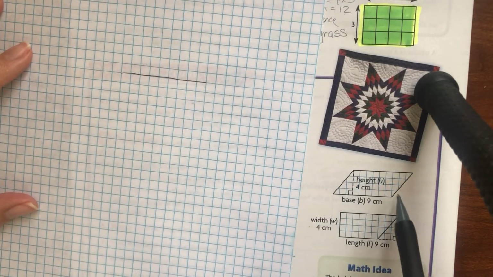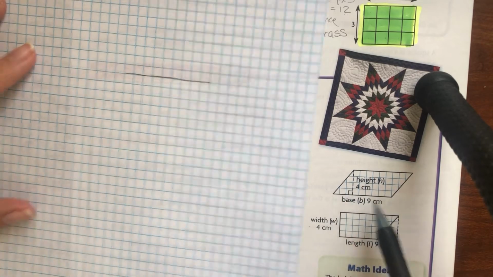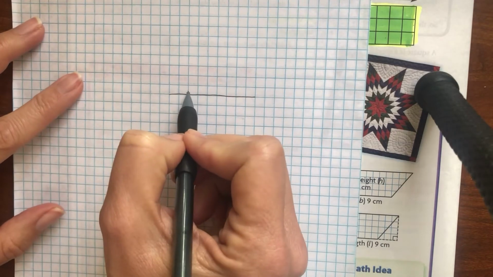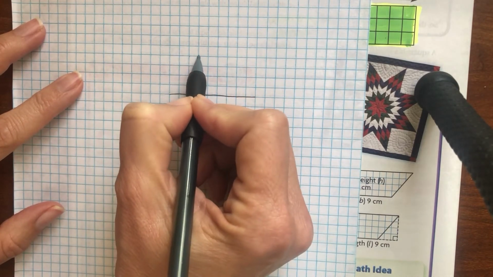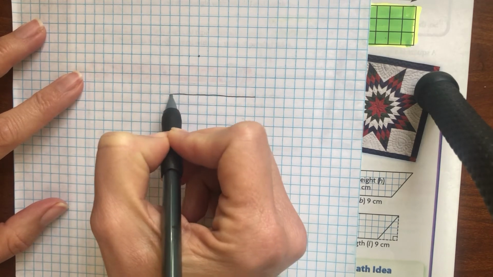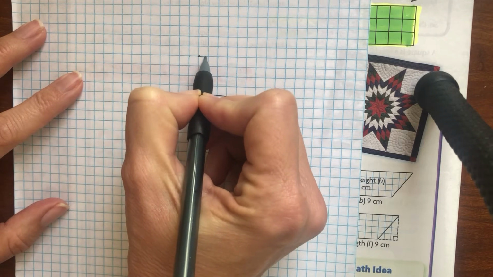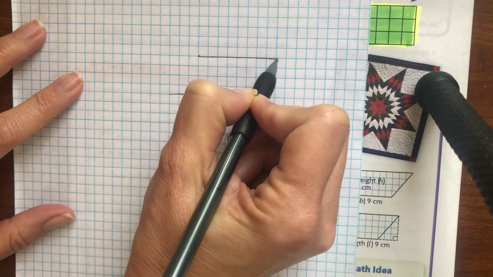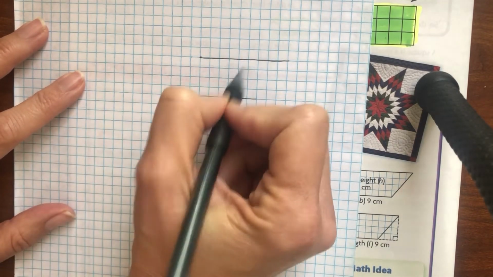And then it's 1, 2, 3 spaces over. Okay, and 4 high. So 1, 2, 3, 4. And 1, 2, 3 spaces over. All right, so 9 again. 1, 2, 3, 4, 5, 6, 7, 8, 9. Okay, so we've got the 2 bases that are 9.